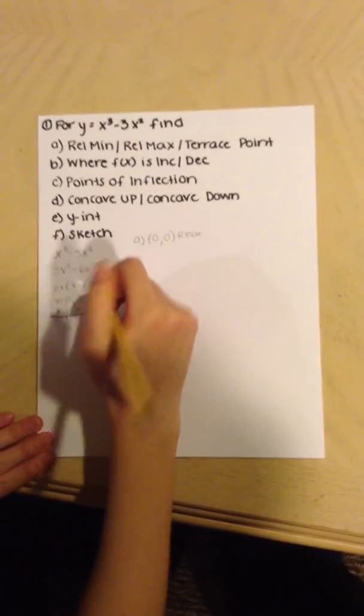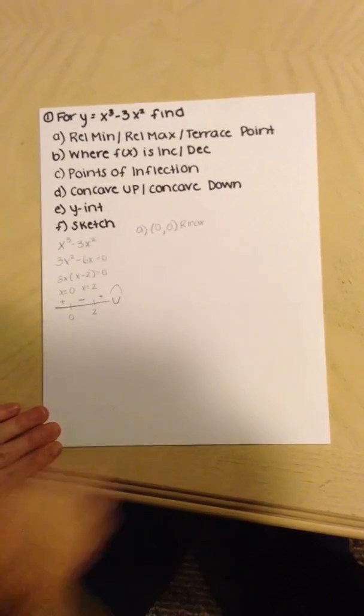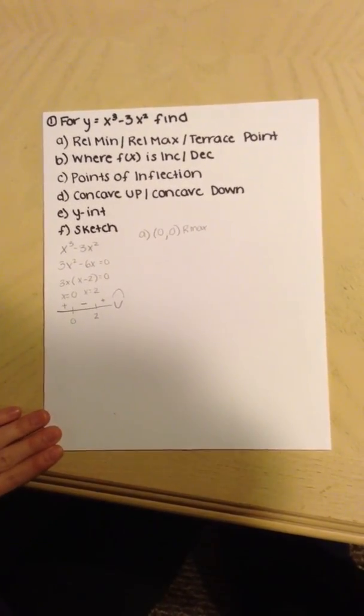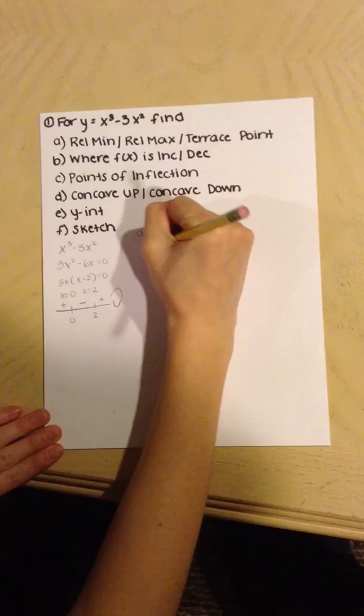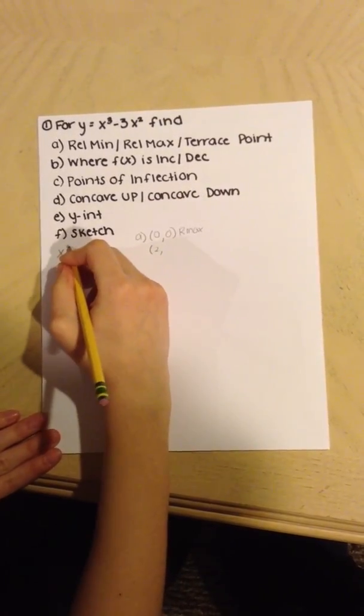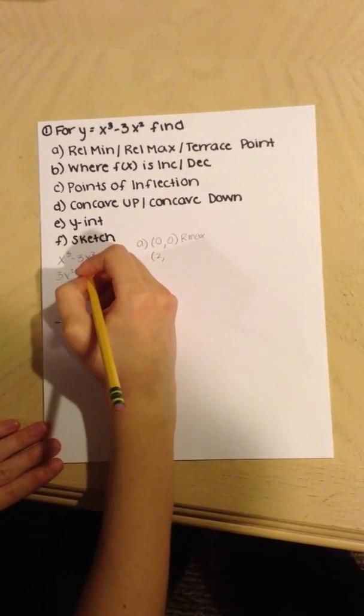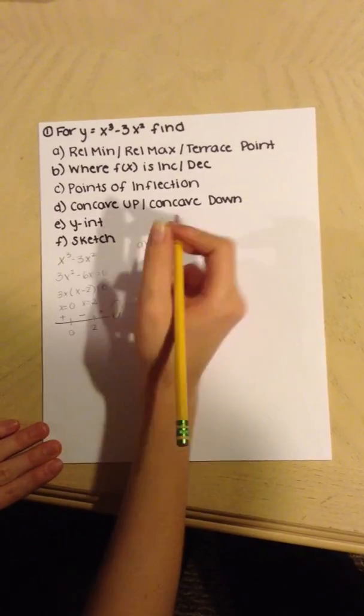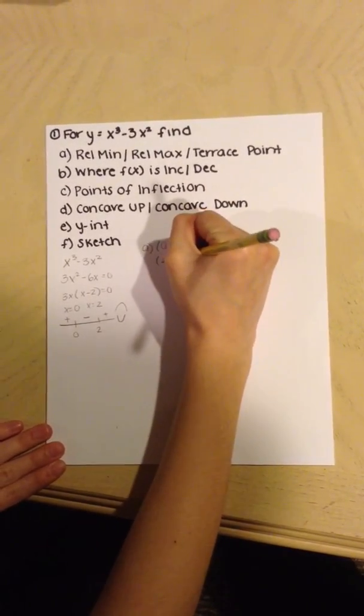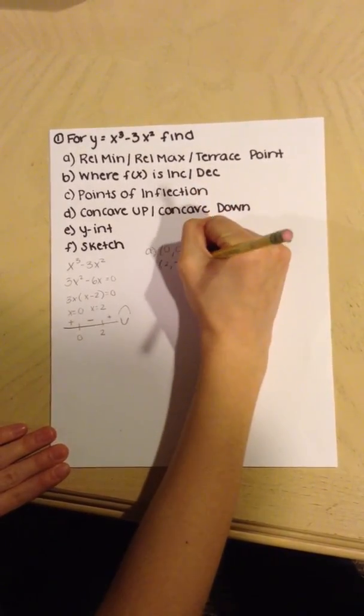And then this is going to be from negative to positive. So that's going to be a rel min. At 2, plug in: 2 to the third is 8, minus 3 times 2 squared is 12. So that's going to get you negative 4. That's your rel min.